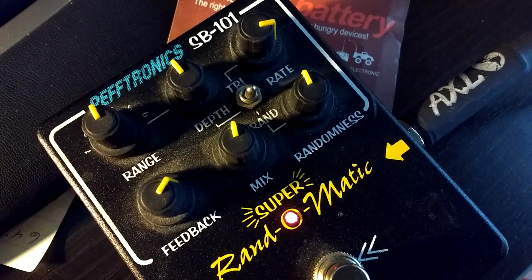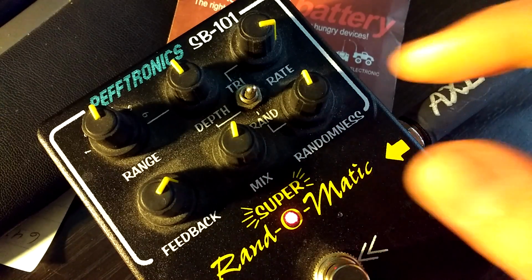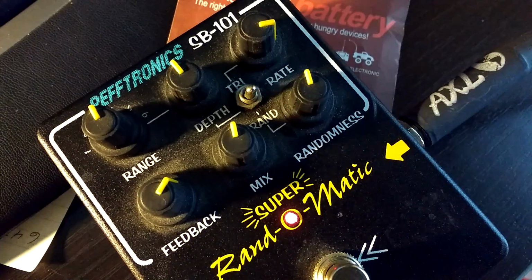One of the use scenarios that people have written out for this is that you could have a little bit of a line doubling. So you throw a lick on there and it thickens it up a little bit. You get a little bit more of an accompanying guitar feel to it.